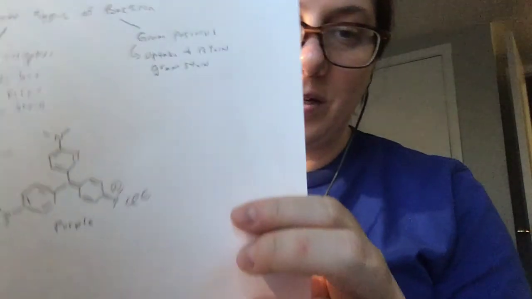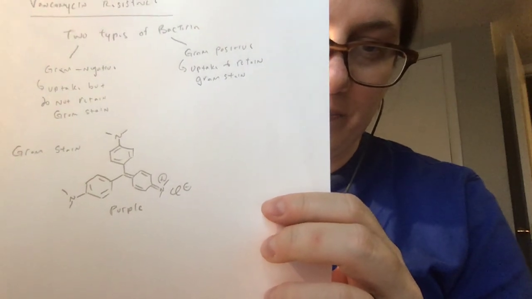So what is gram stain? So gram stain looks like this. And it is purple. And so what you do to test whether a bacteria is gram-negative or gram-positive is you do the following test. Here's the test for it.